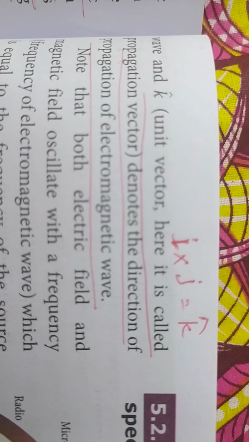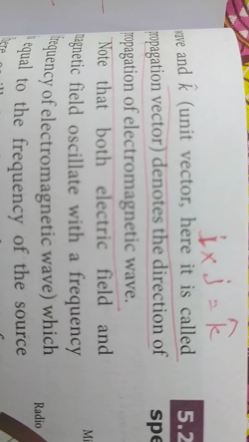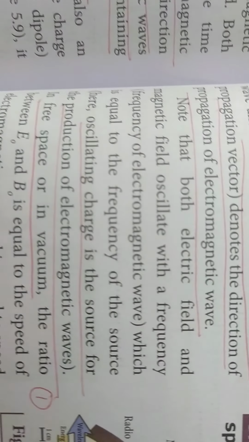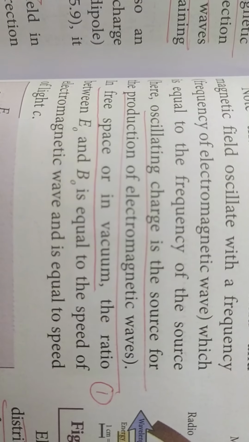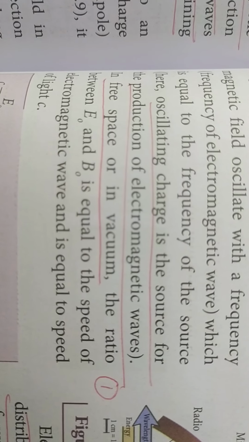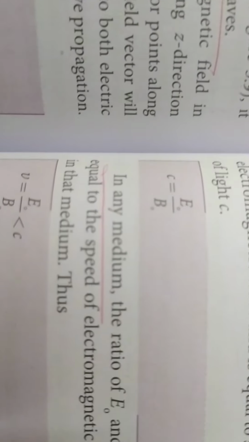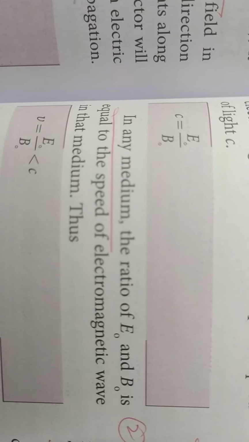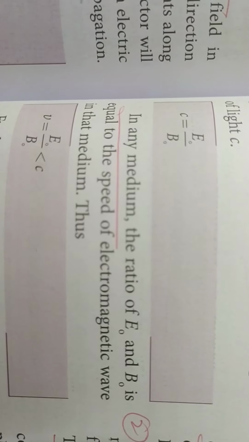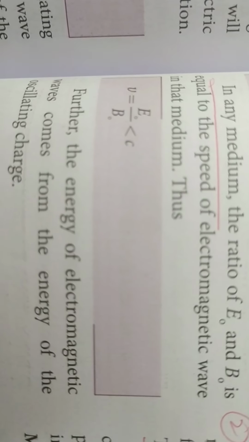When you see i cap cross j cap, you will get k cap. So this k cap is nothing but the direction of the electromagnetic wave, and all three are mutually perpendicular to each other. So the oscillating charge is a source for the production of electromagnetic waves in space or vacuum. And you already know this equation: c is the velocity of light, given by 1 by root of epsilon naught mu naught. Suppose we take any medium, then the velocity is E naught by B naught, which is less than c.